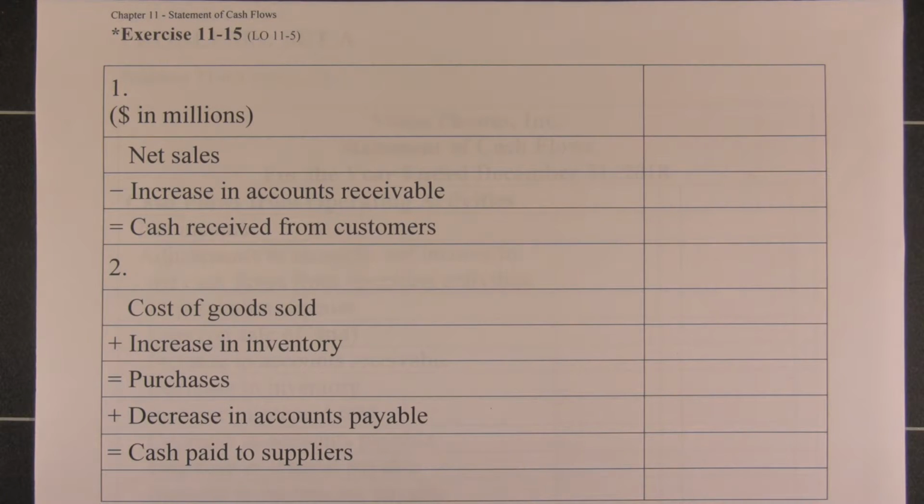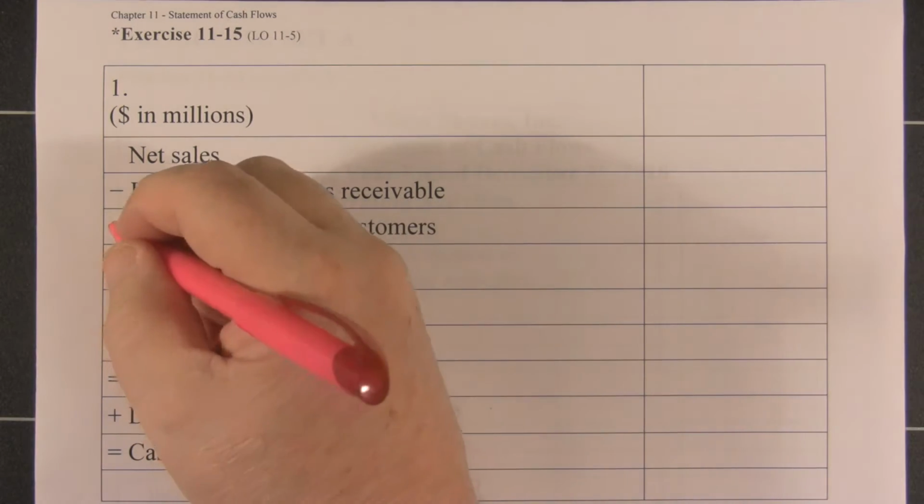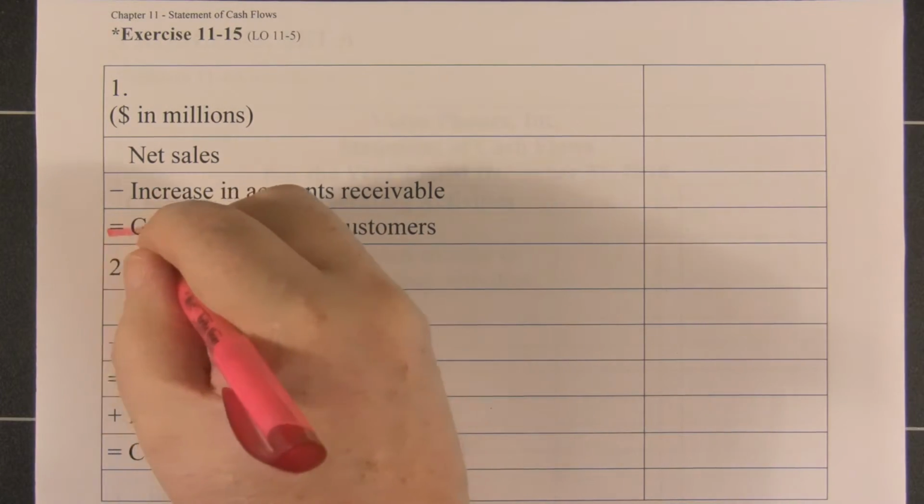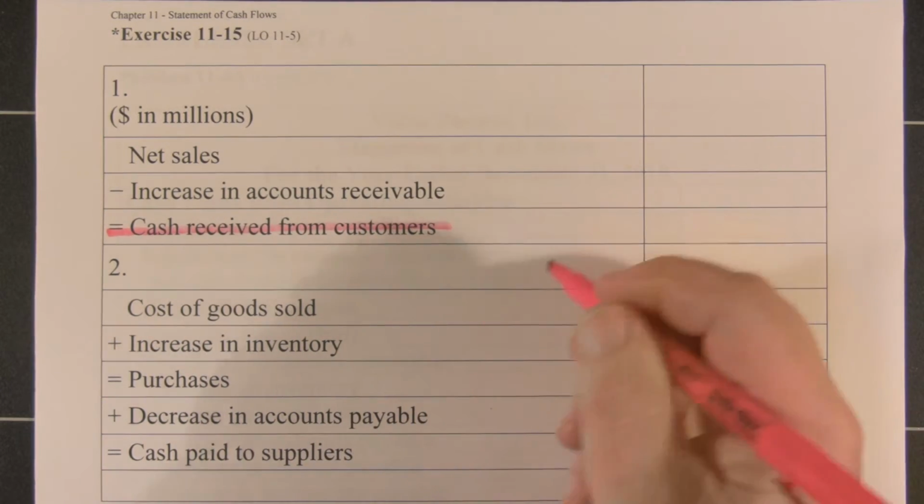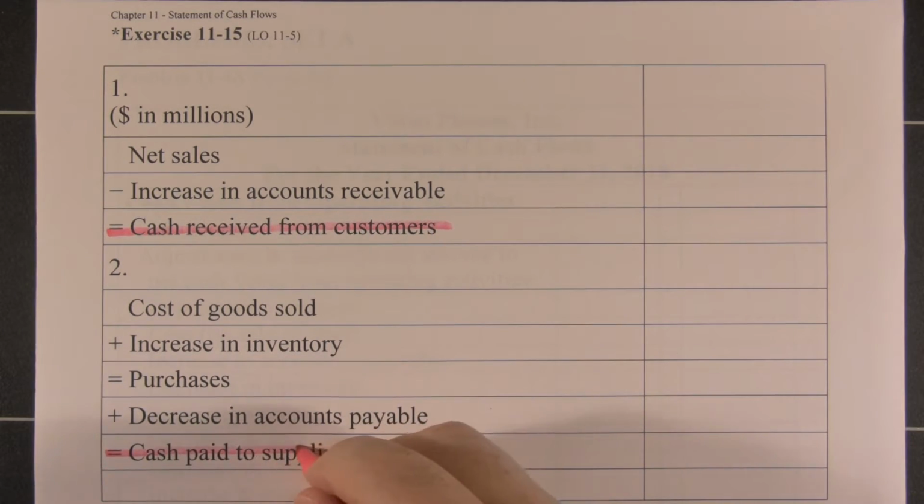Exercise 11-15 gives us some selected information from an income statement and a balance sheet and says, based on these numbers and just these numbers, using the direct method, calculate cash received from customers and cash paid to suppliers. So let's take a look at this.